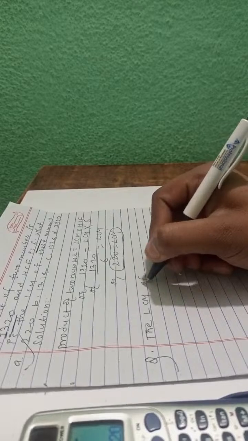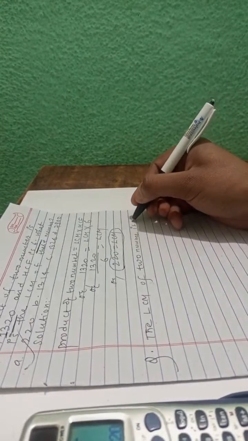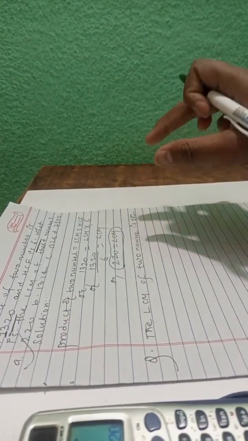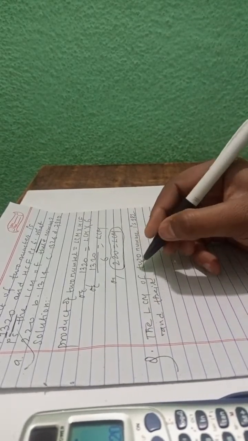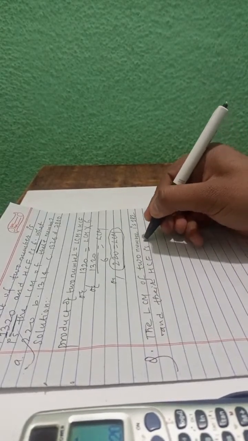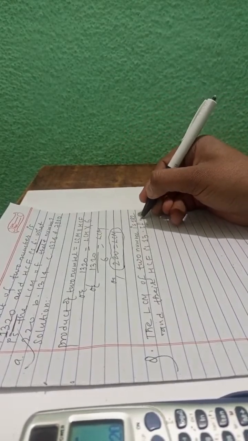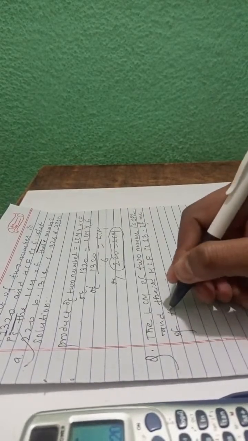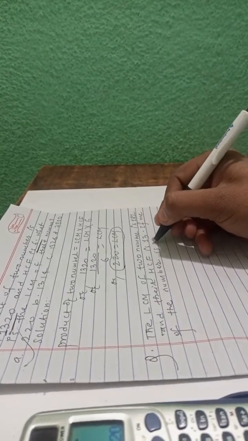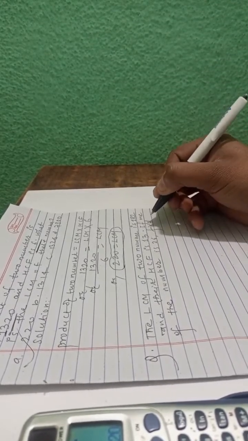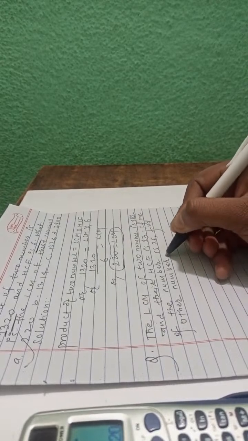The LCM of two numbers is 182, and their HCF is 13. If one of the numbers is 26, how do you find the other number? How can you find it?